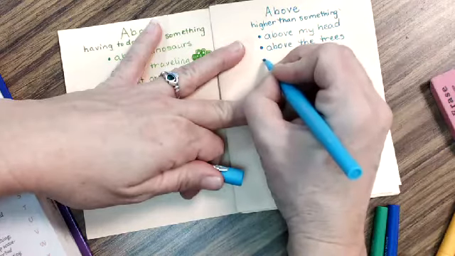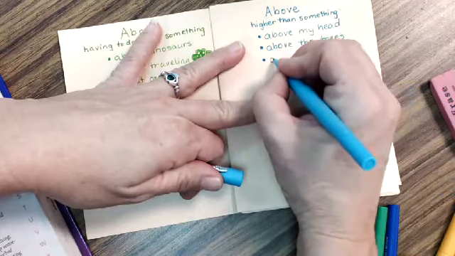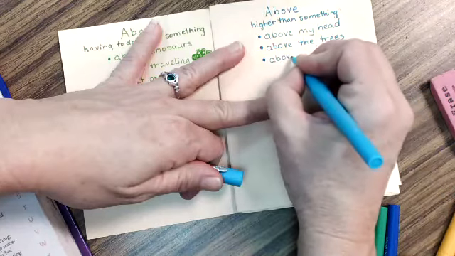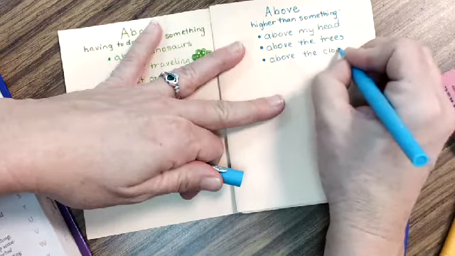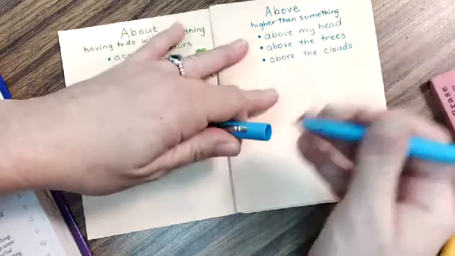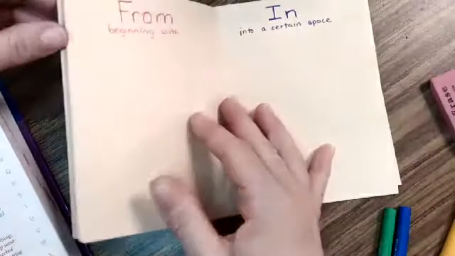Okay. And airplanes go above the clouds. Okay, so as you go through your book, find 3 examples of prepositional phrases.